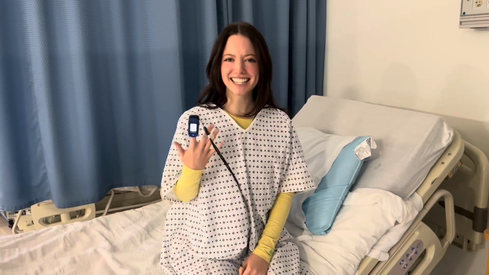Hey, what is this? Well, let's talk about it. This is a pulse oximeter. Pulse oximeters have two numbers on them, the top one being your oxygen saturation and then the bottom being your pulse. Pulse oximeters come in many different variations, but they all serve the main goal of telling you your oxygen saturation and your pulse. Your oxygen saturation is just essentially how much oxygen you have in your blood.